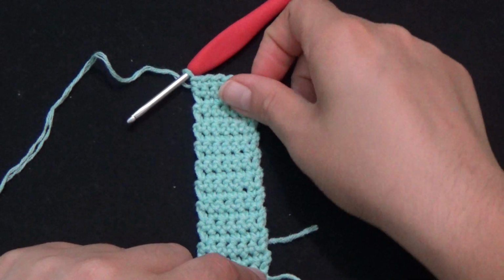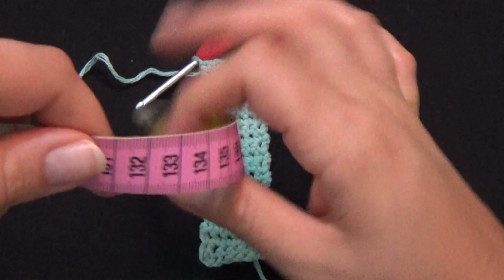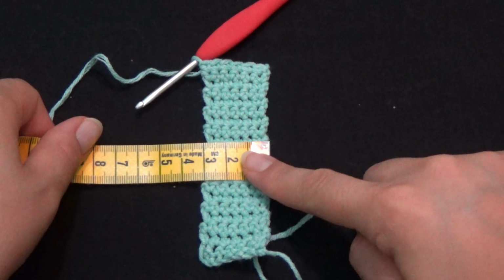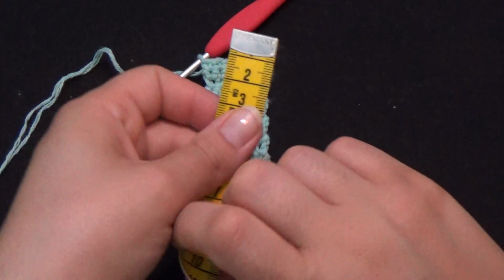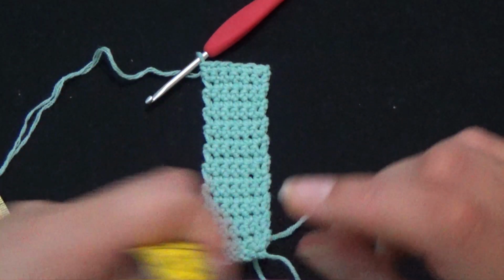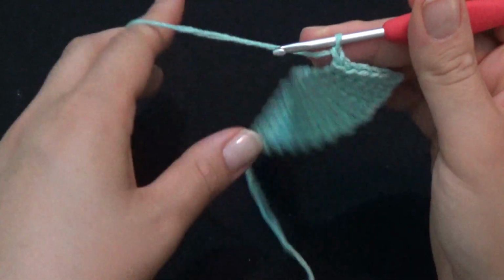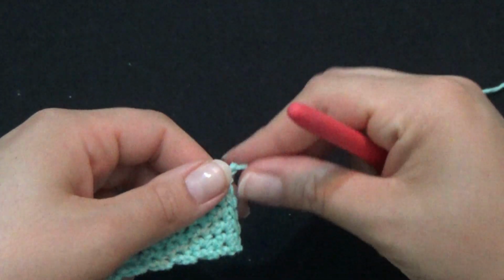I have completed crocheting my piece. I have worked a total of 20 rows, and I am at 3 centimeters wide and 10 centimeters long. Okay, now after you finish, chain 1, cut a pretty long tail and fasten off.